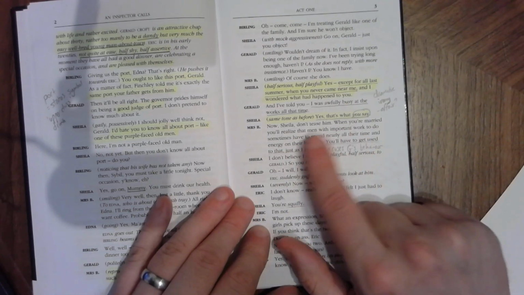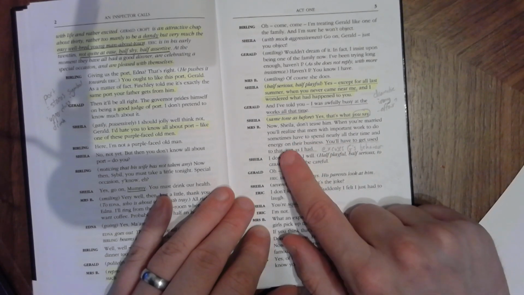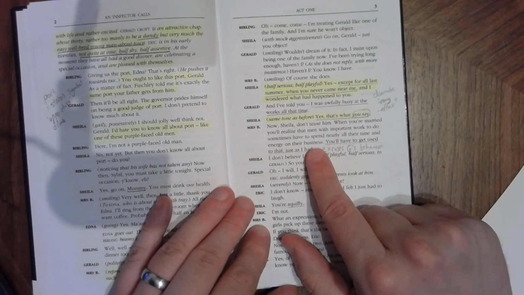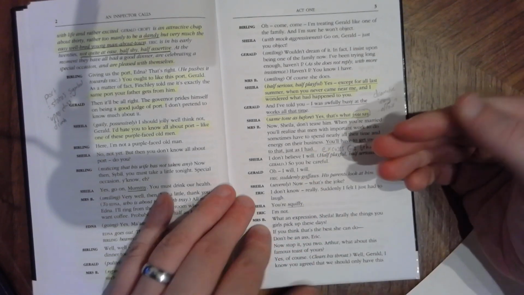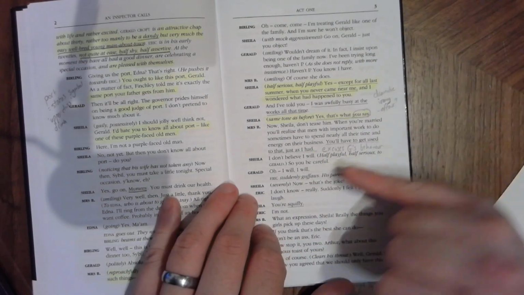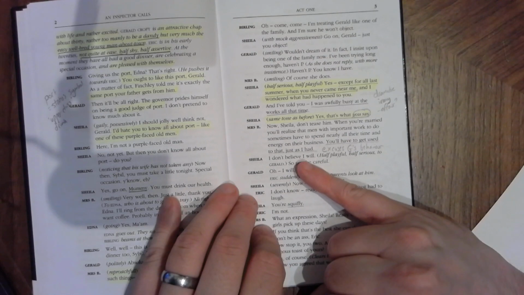You realise that men with important work to do sometimes have to spend nearly all their time and energy on their business. So has Mr. Burling done the same to Mrs. Burling? I was busy at work. You'll have to get used to that, just as I had.